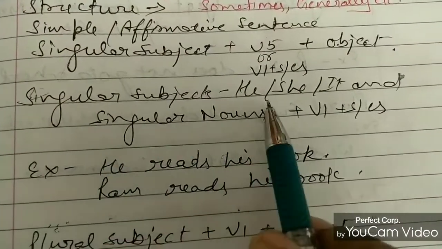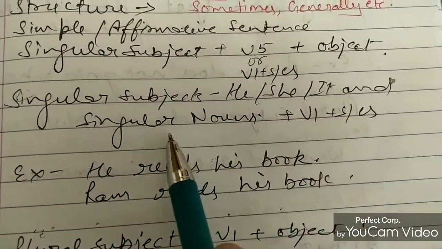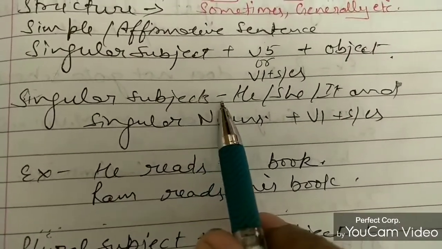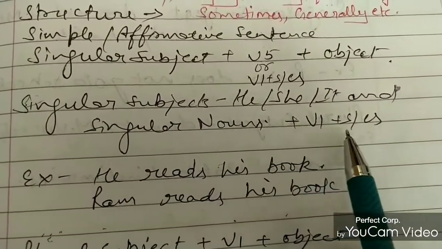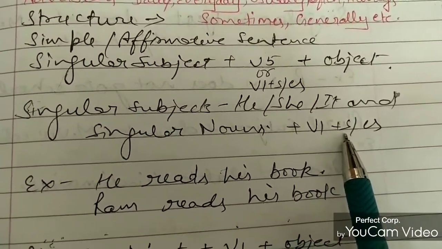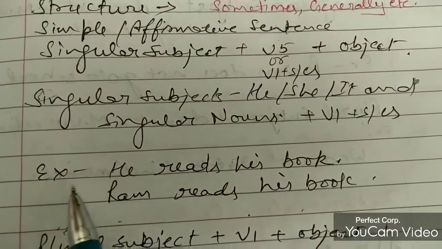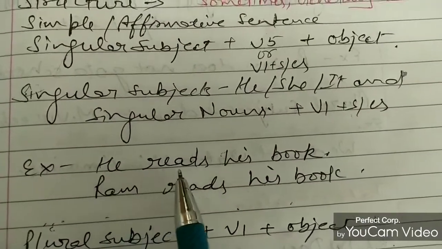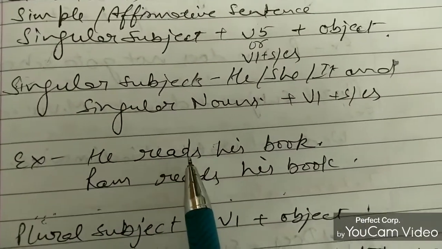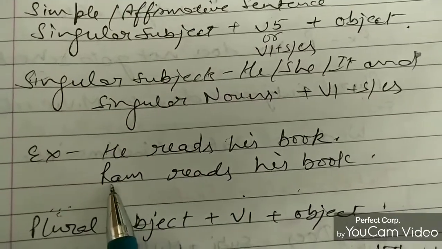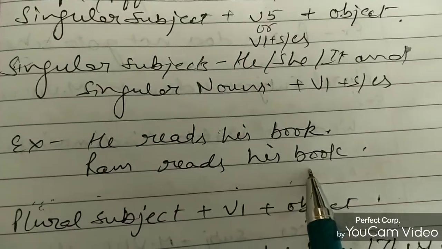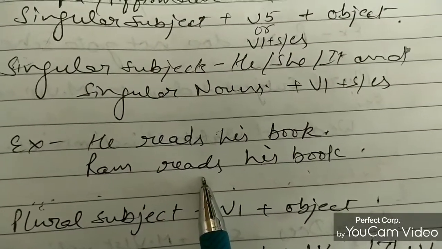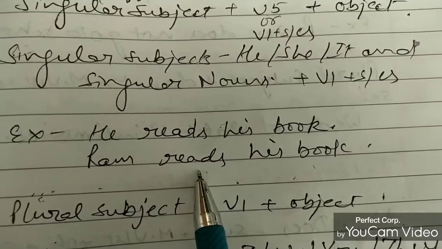What is a singular subject? He, she, it, and all the singular nouns are considered singular subjects. With these subjects, we will use verb first form plus s or es in present indefinite tense. Now see the example. He reads his book. Here he is a singular pronoun, so we will use read, verb first form plus s or es. Now let's see the second example. Ram reads his book. This is a singular noun, so here also we use reads, verb first form plus s.